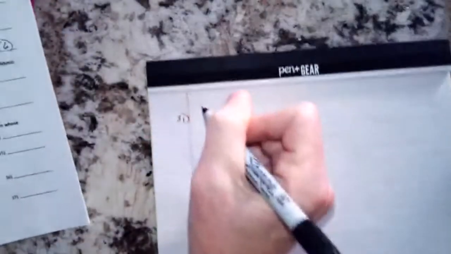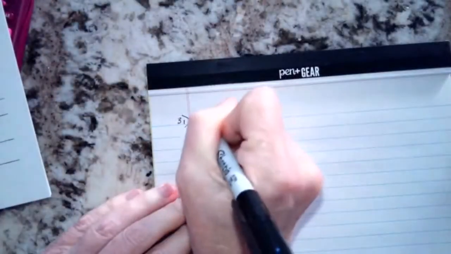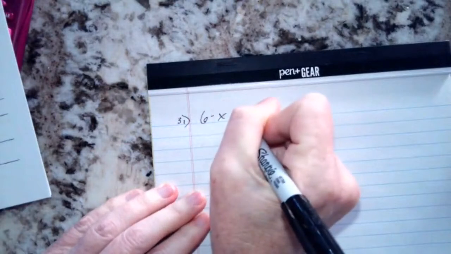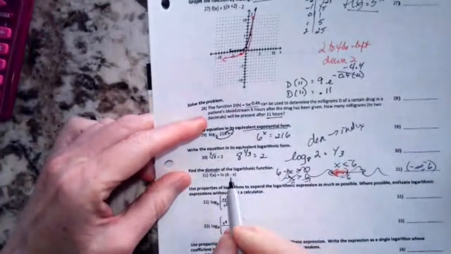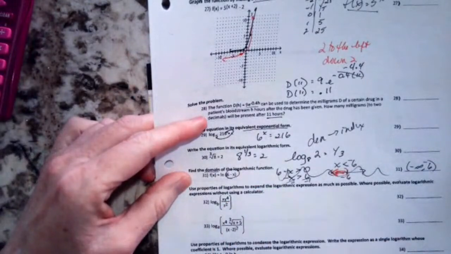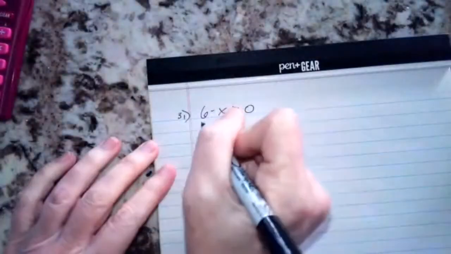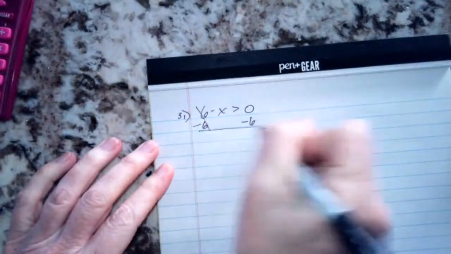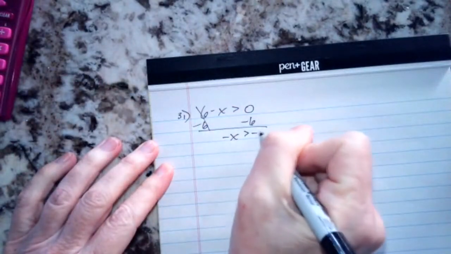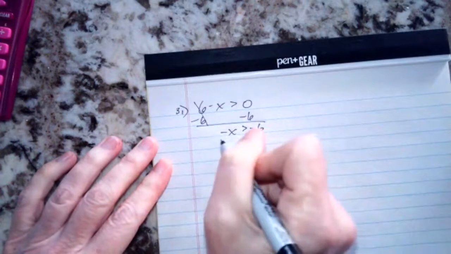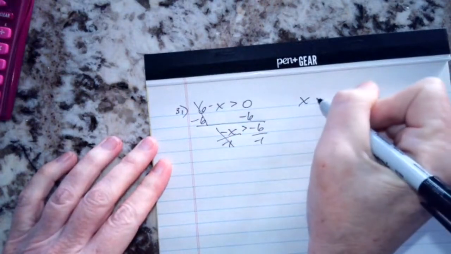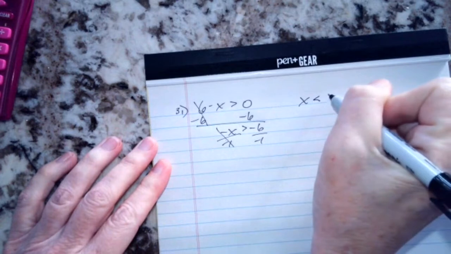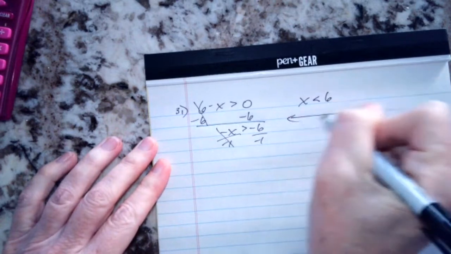Let's see, number 31. Yeah, so I wrote it down wrong to begin with. So we've got 6 minus x. It needs to be greater than 0. Anytime you're talking about a log, this piece has got to be not 0. It's got to be bigger than 0. So let's move the 6 over. Minus 6, we get negative x is less than negative 6. Then we're going to divide by negative 1 on both sides. So we get x is, ooh, got to change it, less than 6.